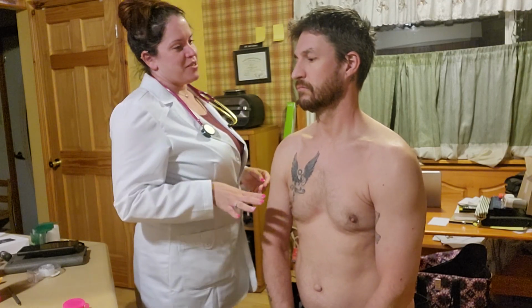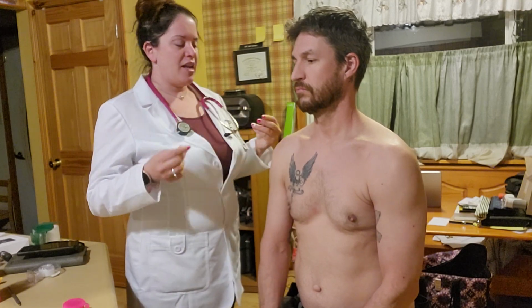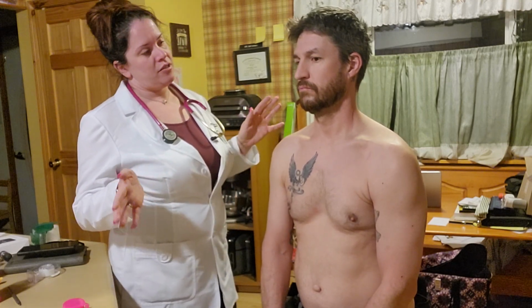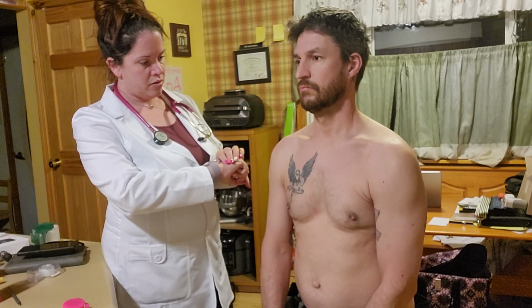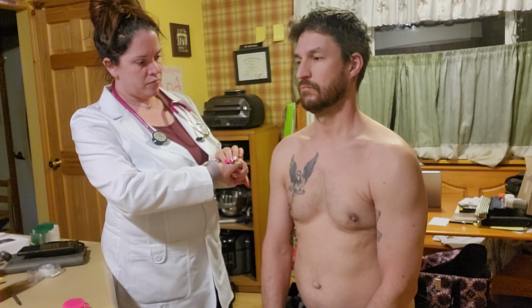First, I'm going to be looking at the patient's general appearance, and I'm going to be looking at any evidence of respiratory distress, which the patient does not appear to be in. I'm going to observe the rate, the rhythm, the depth, and the effort of breathing. The patient is breathing with ease. I will count the respirations. Okay. Patient has a respiration of 16 respirations per minute.